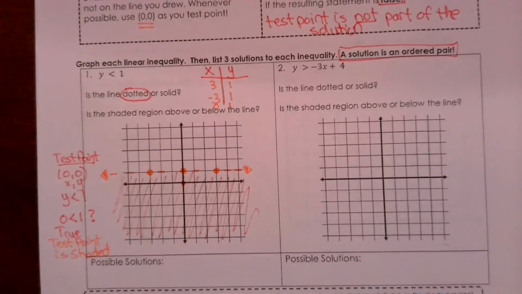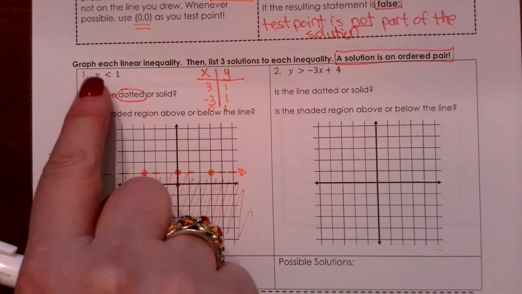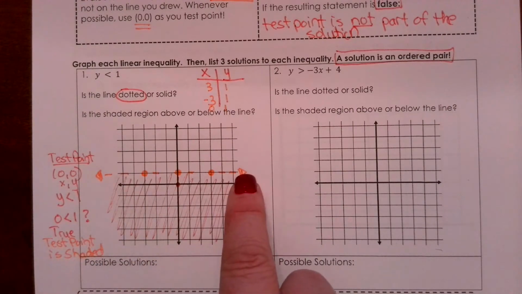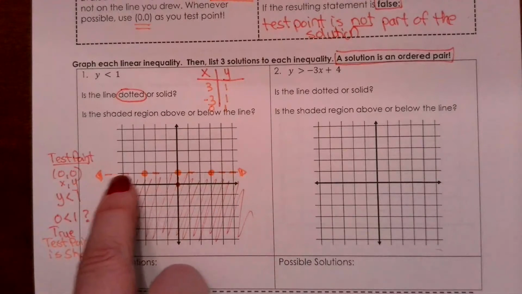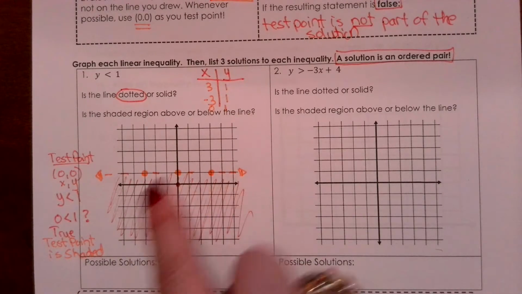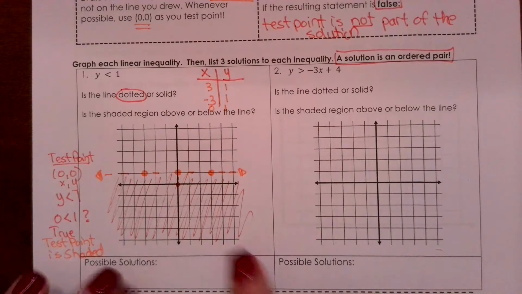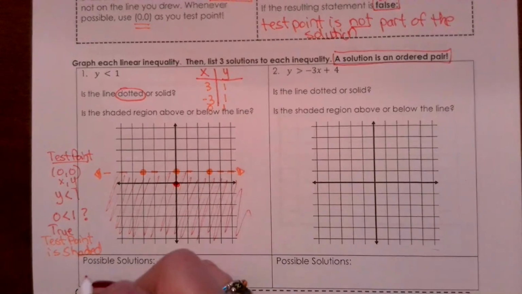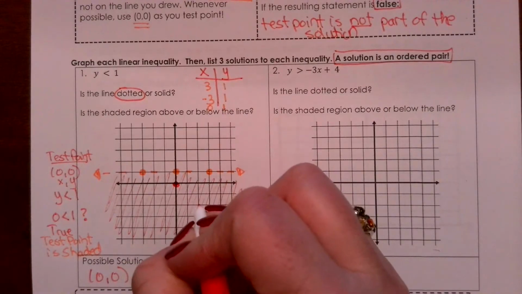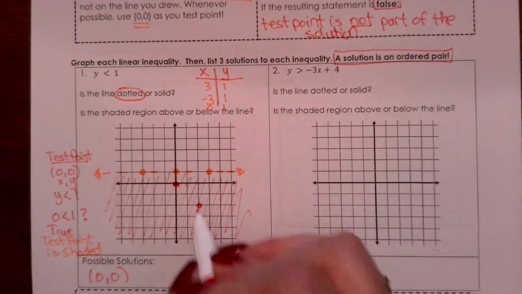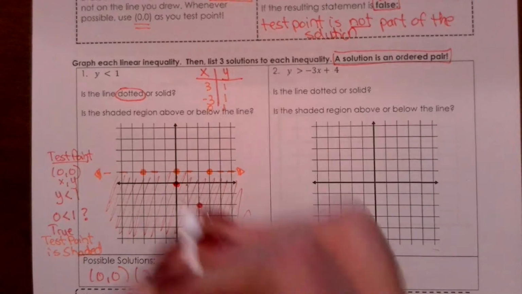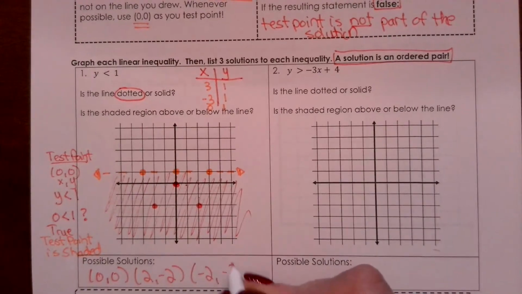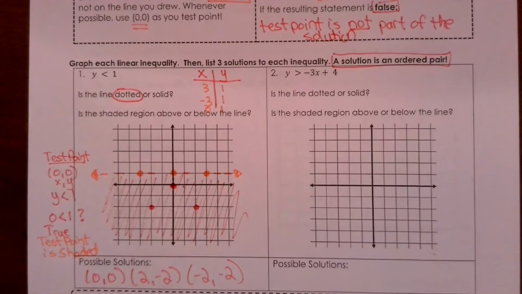And so what this tells me is in the linear inequality, y is less than 1, it represents a dotted line at y equals 1. All of the points along this line are not solutions, but all of the points down here infinitely are solutions. So let's pick some points. Well, of course, the test point we know works. And this point works too. That's at 2, negative 2. And this point works too. Negative 2, negative 2. There are infinite possibilities that you can choose.